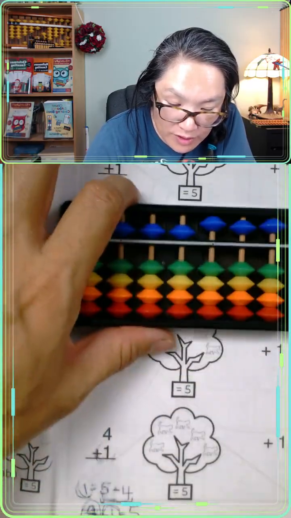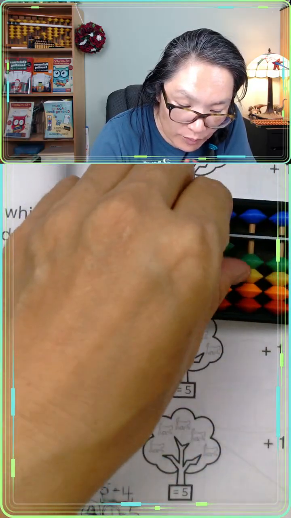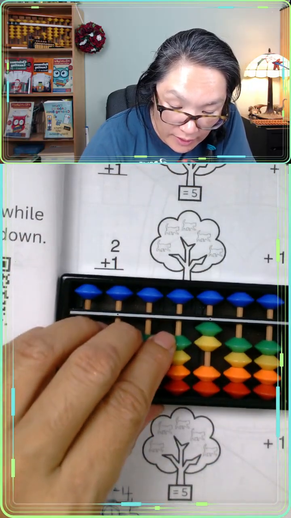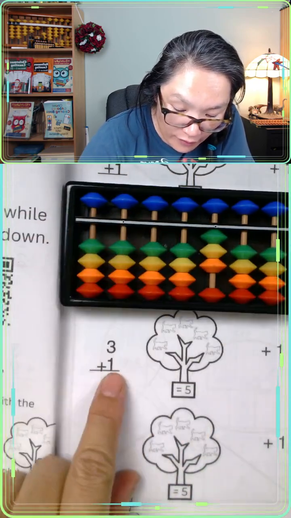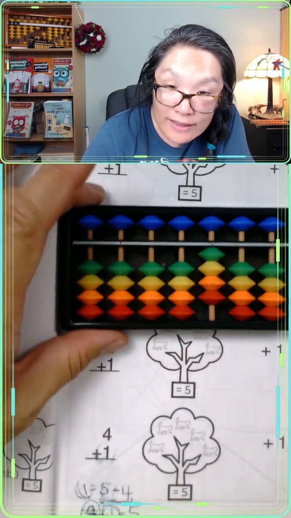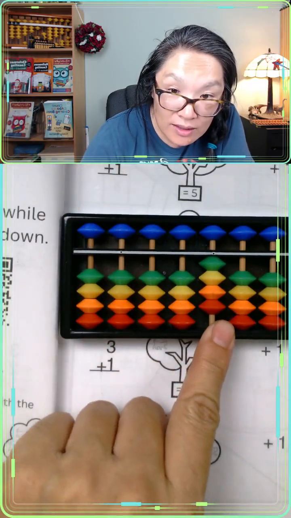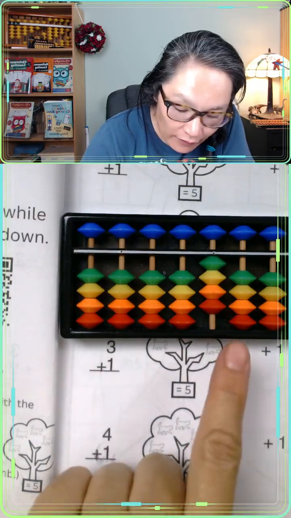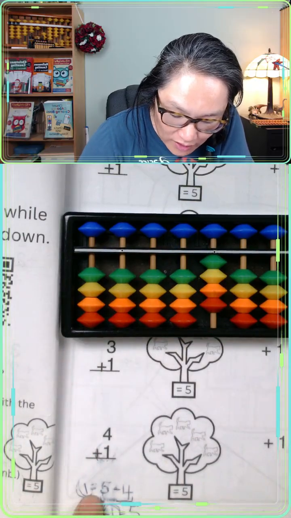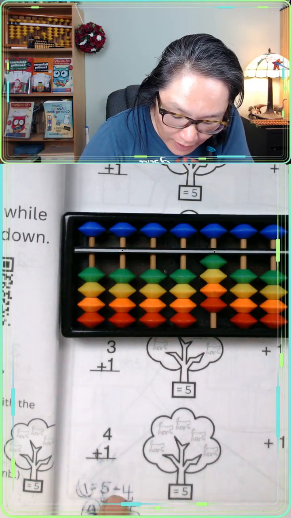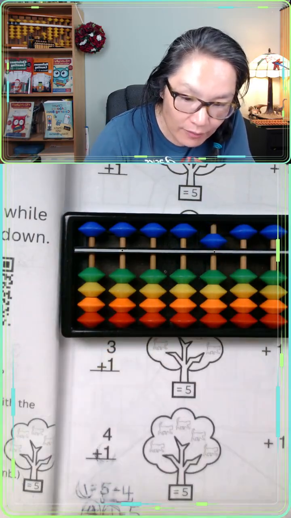So we have 1 plus 1, right? 1 plus 1 is 2, and then we have enough. 2 plus 1 is 3. We still have enough. 3 plus 1 is 4. Now if I want to add the 1, I have no more beads, so I have to use this formula: plus the 5 minus the 4.